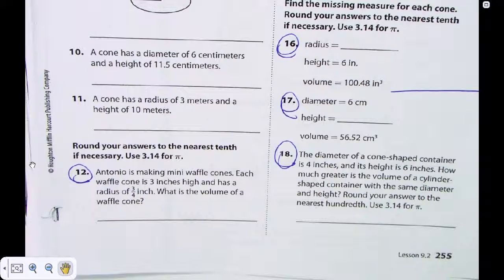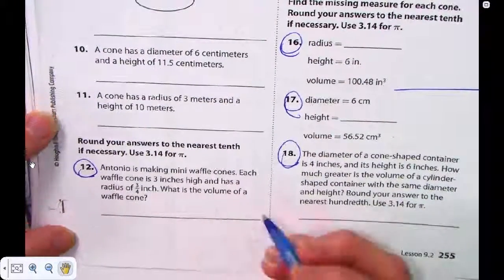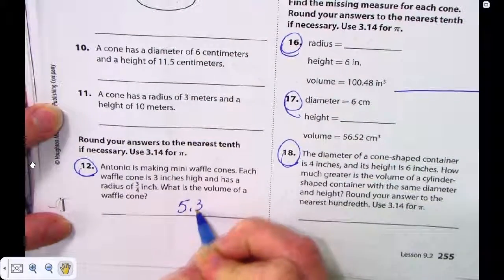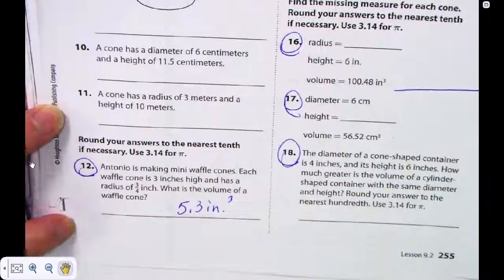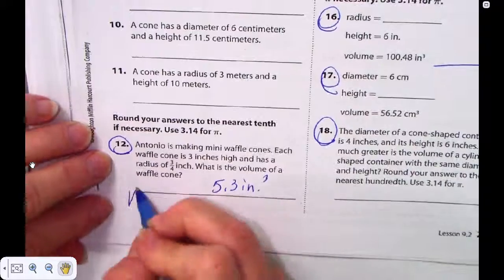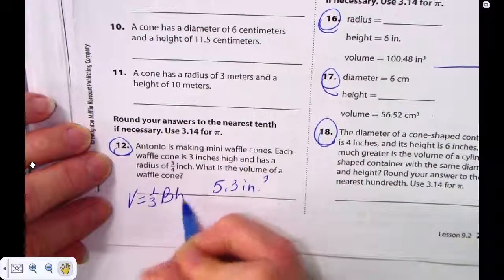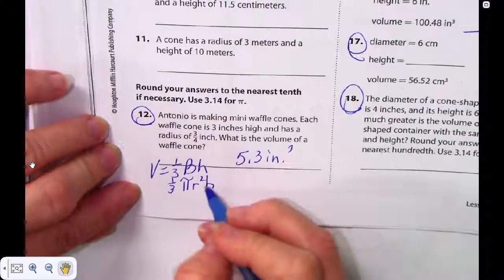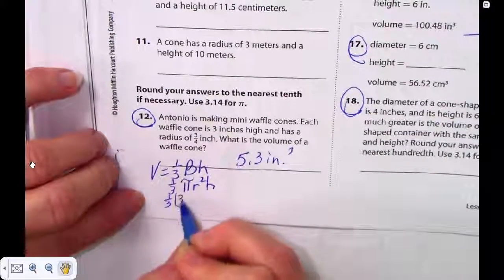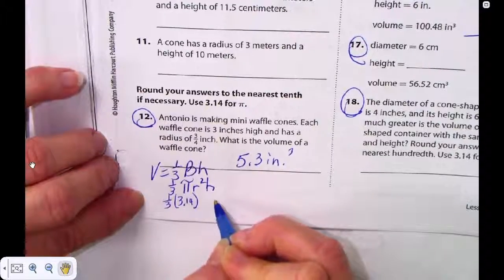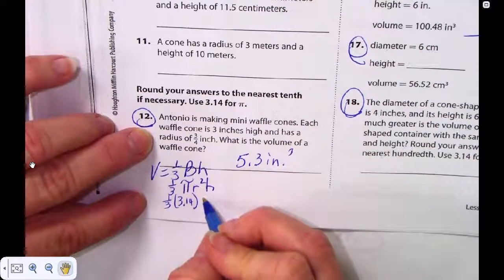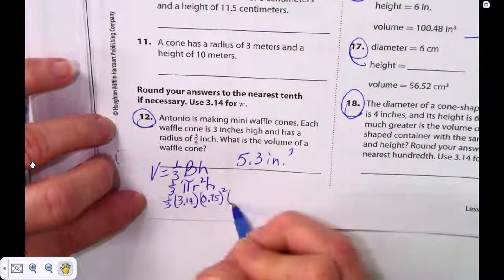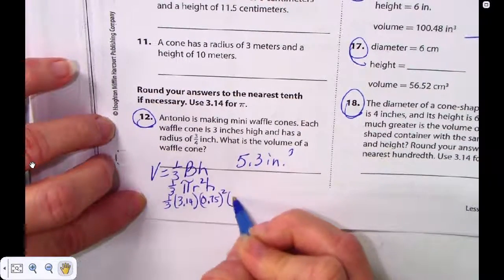Okay, now we're going to check that page 255. What'd you get for 12? Okay, well let's see what we missed. So you're going to go 1/3, 3.14. The radius is 3/4. I use 0.75 squared times 3.